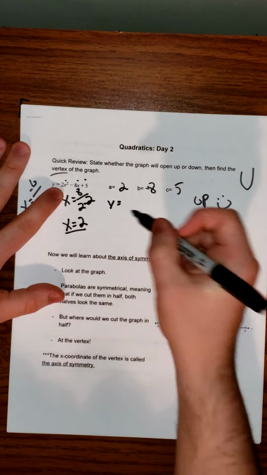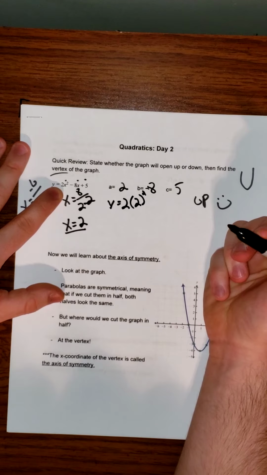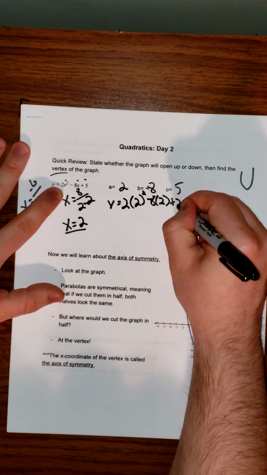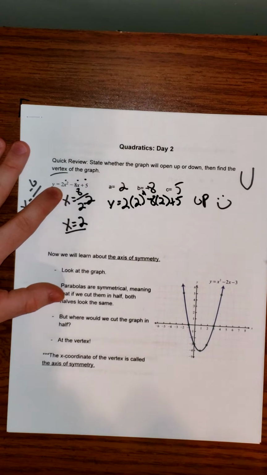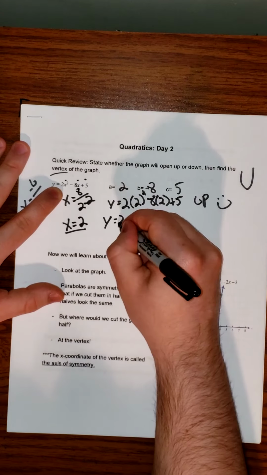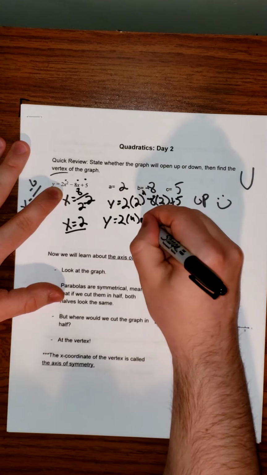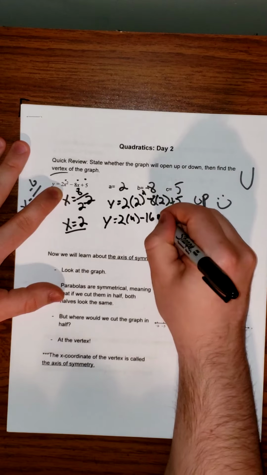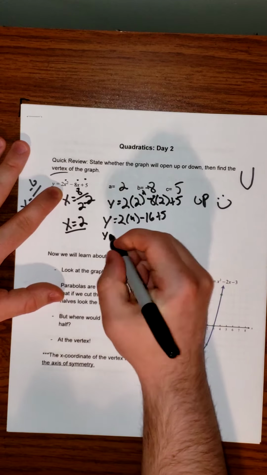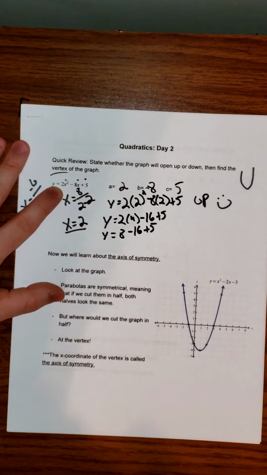So y equals 2 times 2 squared minus 8 times 2, and then plus 5 at the end. 2 squared is 4, so 2 times 4. Negative 8 times 2 is negative 16, and then 5 at the end. 2 times 4 is 8, minus 16 plus 5.